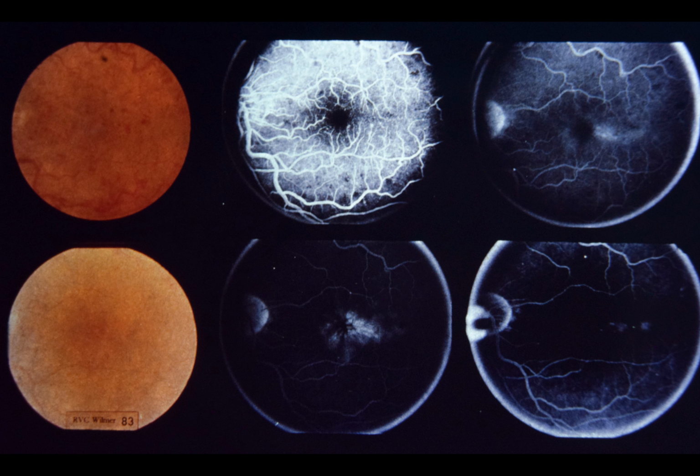Lower left, note partial resolution of hemorrhages in the left macula 2 months later. Despite resolution of hemorrhages, cystoid maculopathy still persists, as seen lower center. One year later, lower right, cystoid changes are less apparent and visual acuity has improved.